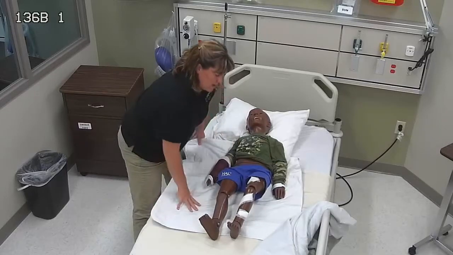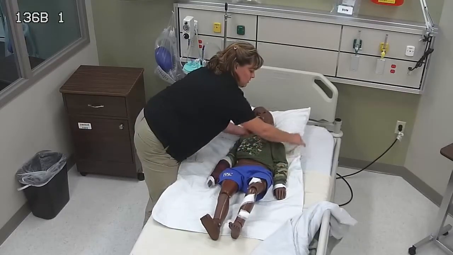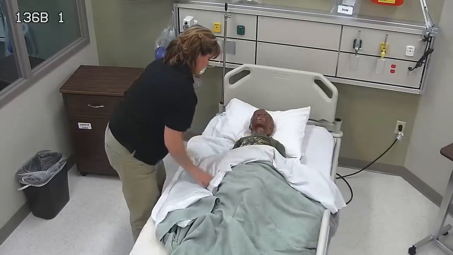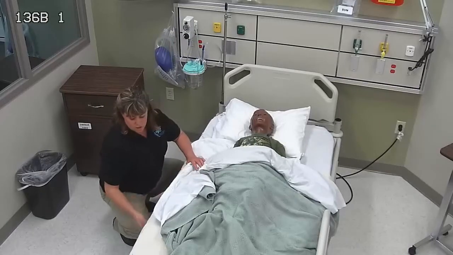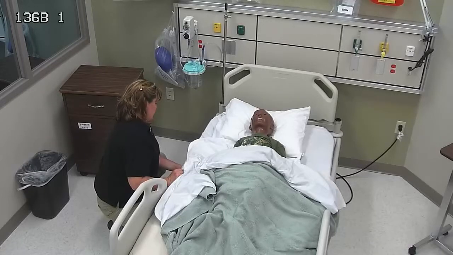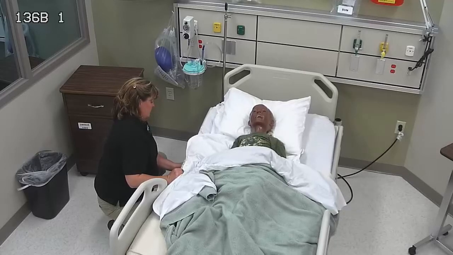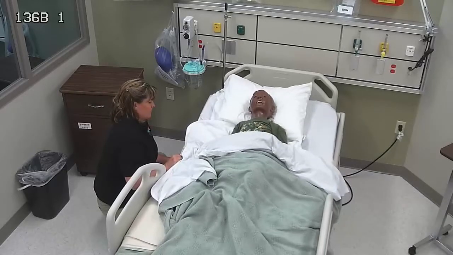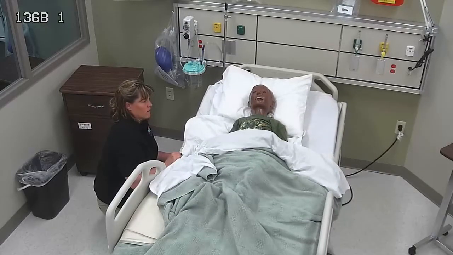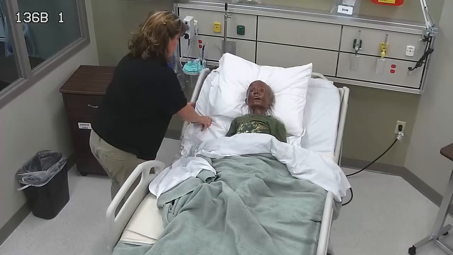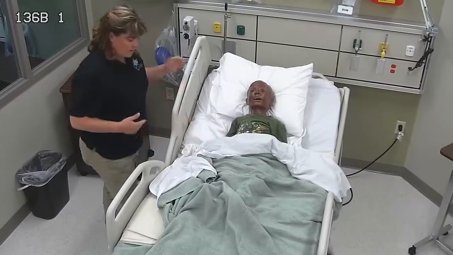You also want to make sure the pad underneath him is not bunched up. We will then recover him. All right. And we always return how we found it. You can raise the bed rail up. I will raise the bed up. Excellent. And I will return the rail if it is up.